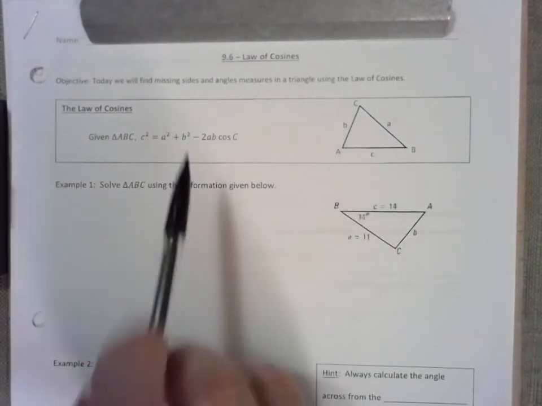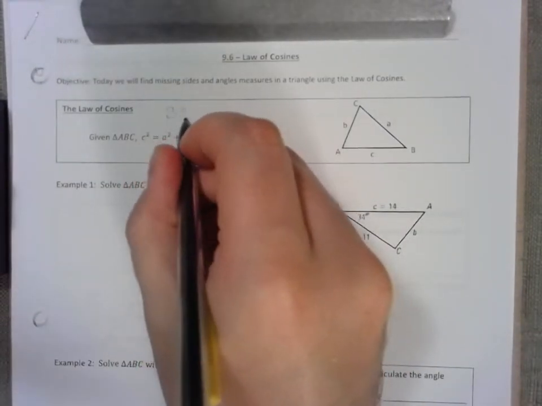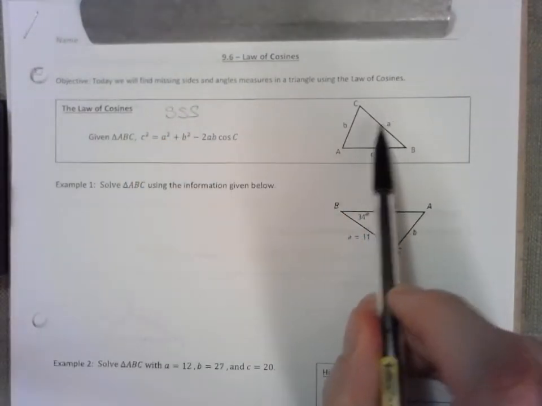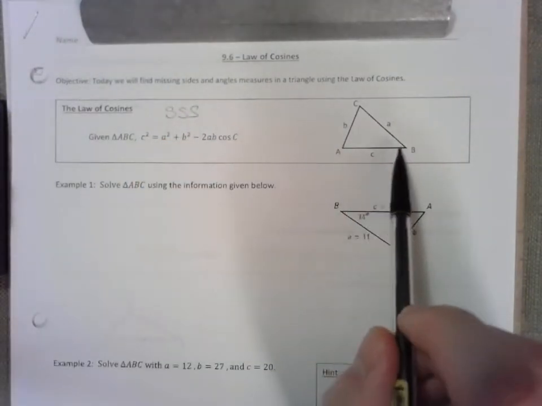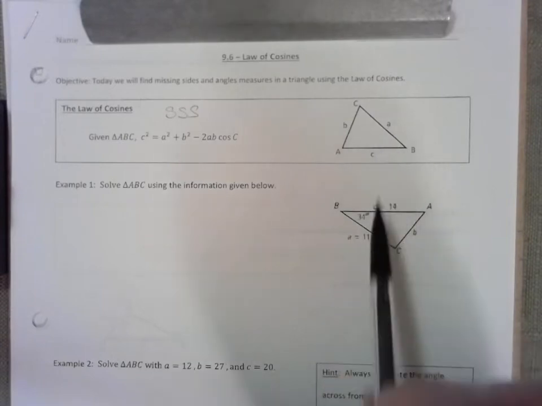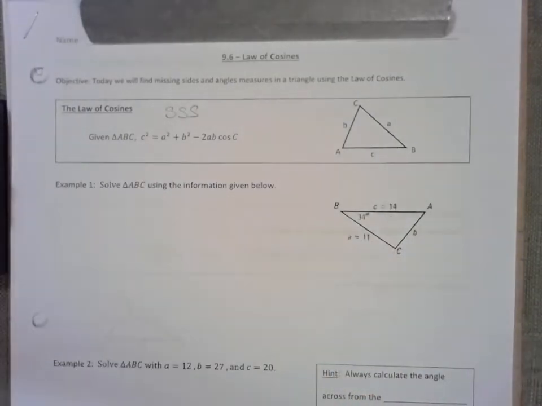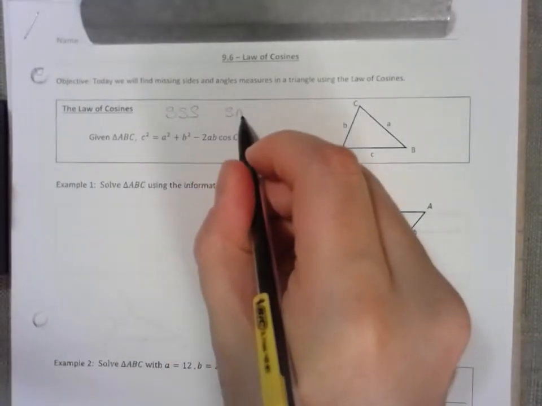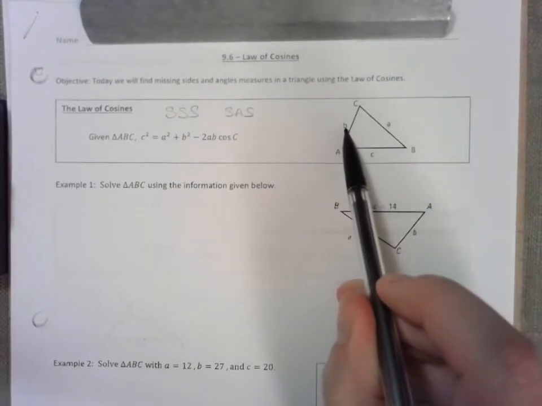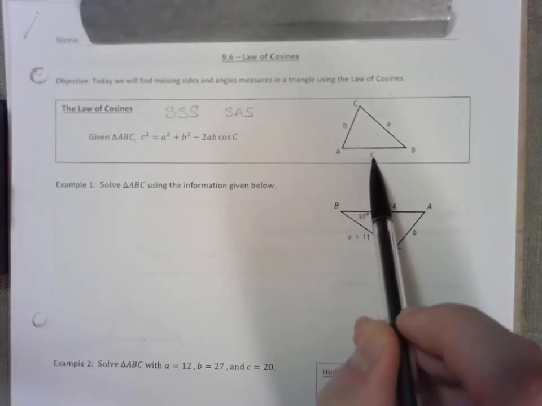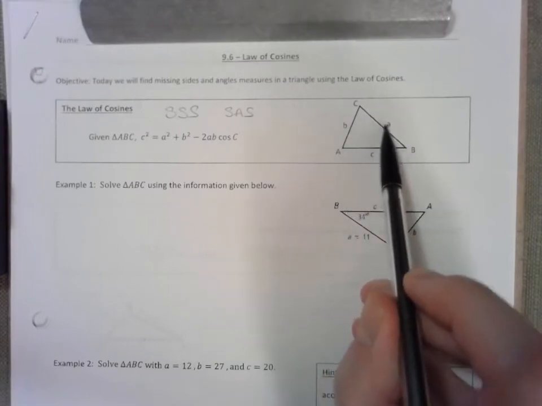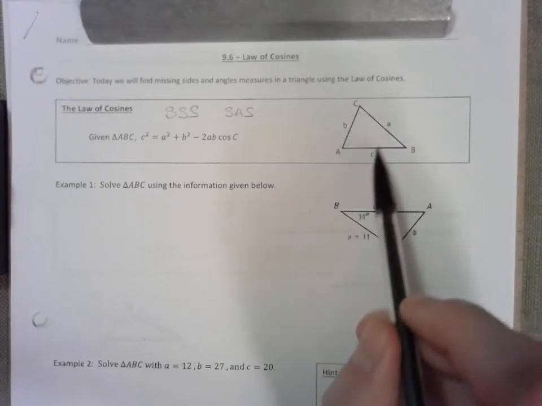This would be used for things like side, side, side. If you're given three sides like side A, side B, and side C, and you wanted to find the angles across from them, you would use this formula. Or something like side, angle, side. If you have a side, an angle, and another side in that order, then you would be able to use it to find the third remaining side length.